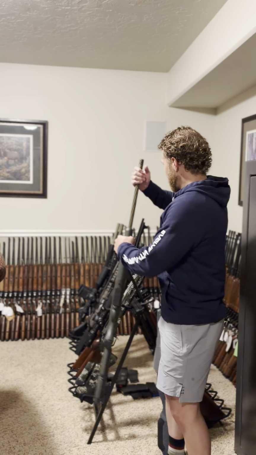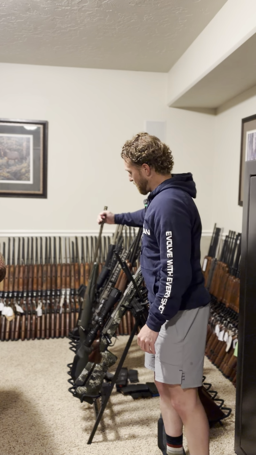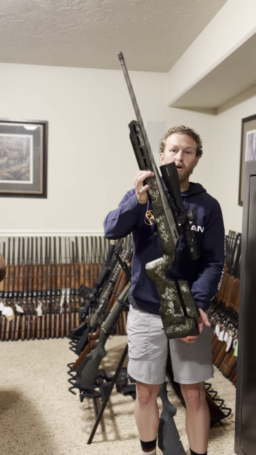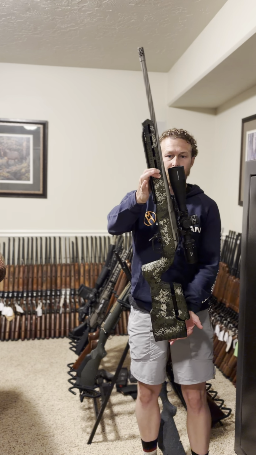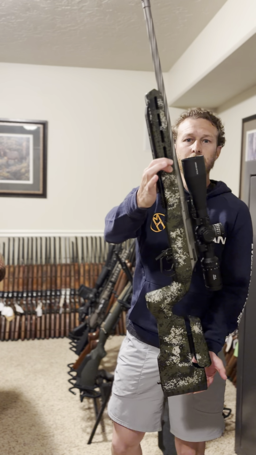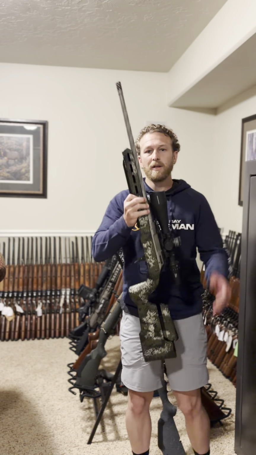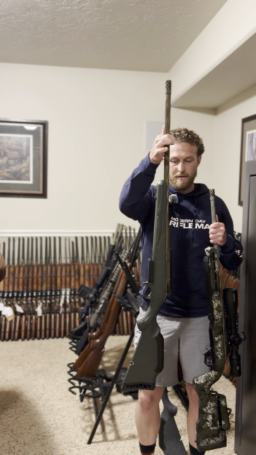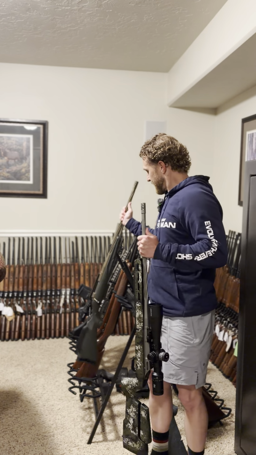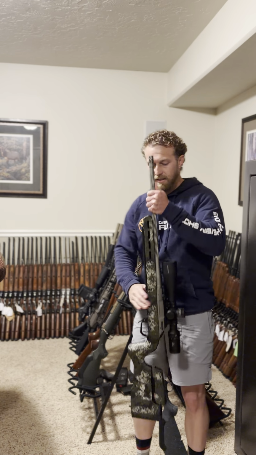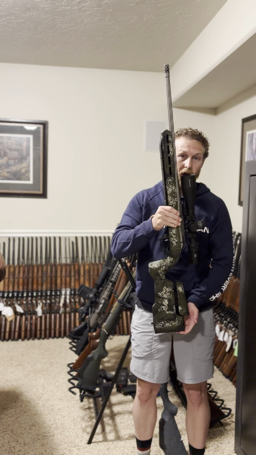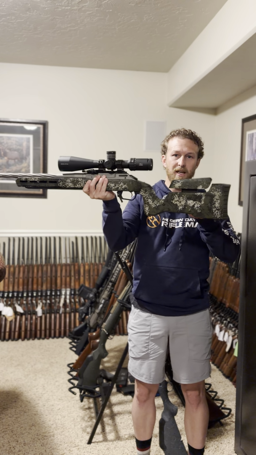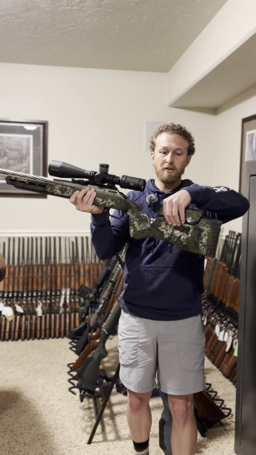So what I would do if I were purchasing a bolt action rifle is look at something a little more along the lines of this here. This rifle is actually this rifle here, but I have taken it and put it in a different stock. This is the MDT field stock, where you can see here that I can adjust my cheek riser.